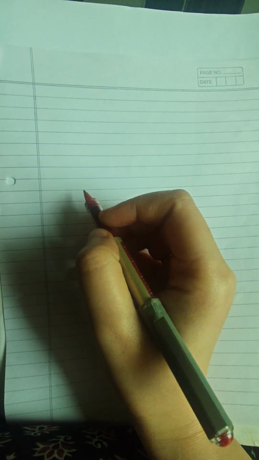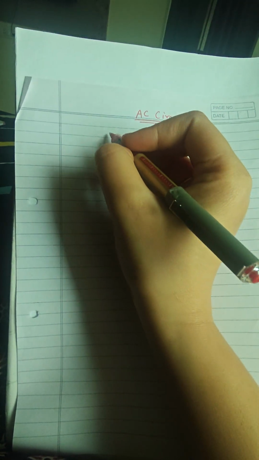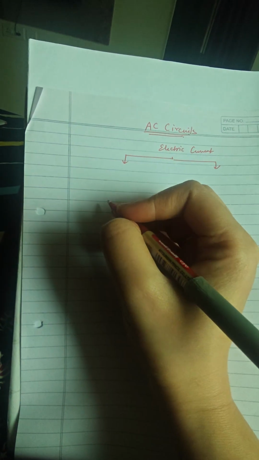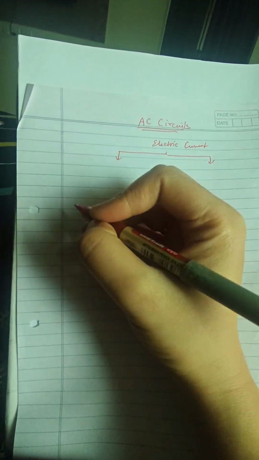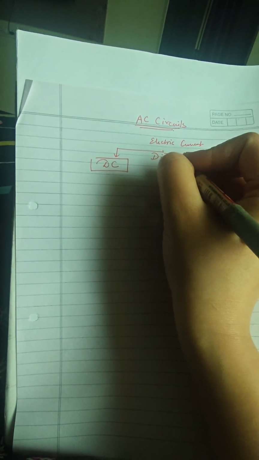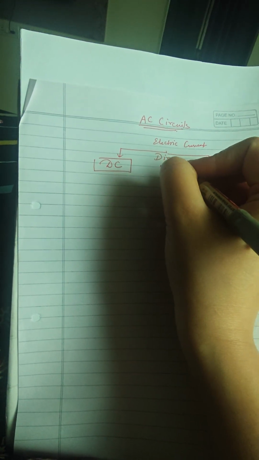Okay, hello everybody. So today we'll be talking about AC circuits. You all have studied that electric current is basically the flow of charges, right? So, if electric current is the flow of charges, we have two kinds of currents that are flowing. They are generated by different sources, but if I have to classify electric current based on direction of flow, then I have two types of currents.